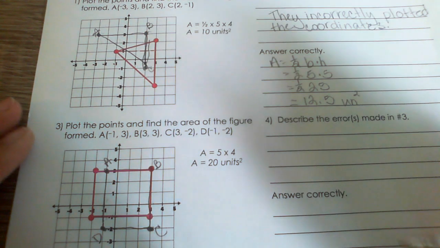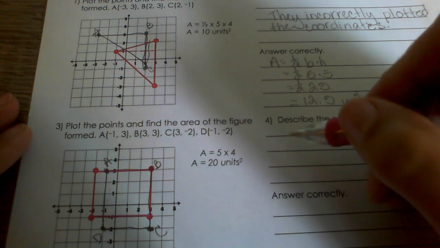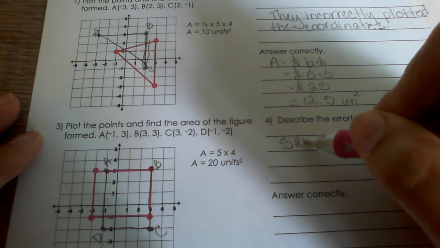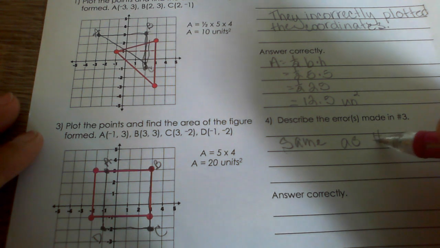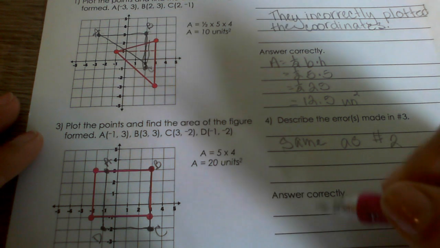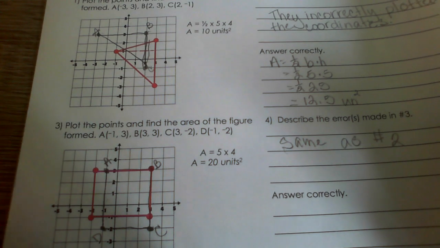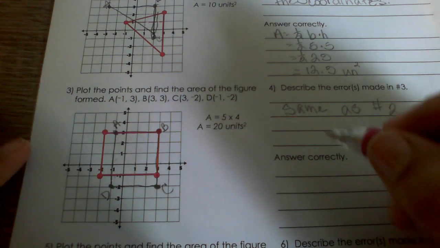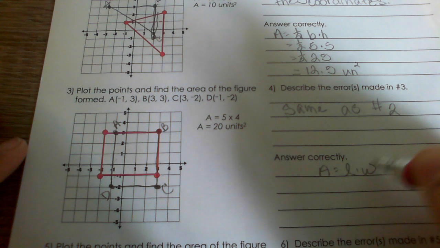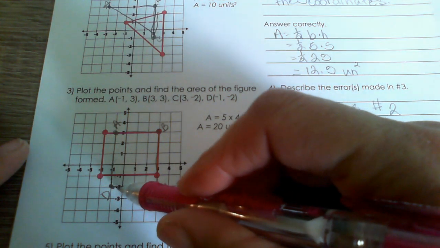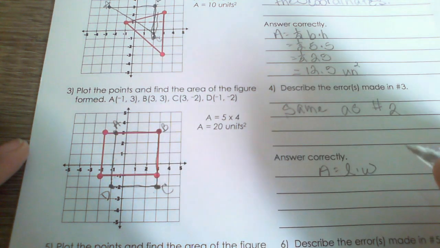Okay. So here we have the correct one. Same as number 2. And we need to figure out what our area is. So our area might be correct. I don't know. Our area is length times width. So let's see. Our length here is 1, 2, 3, 4.